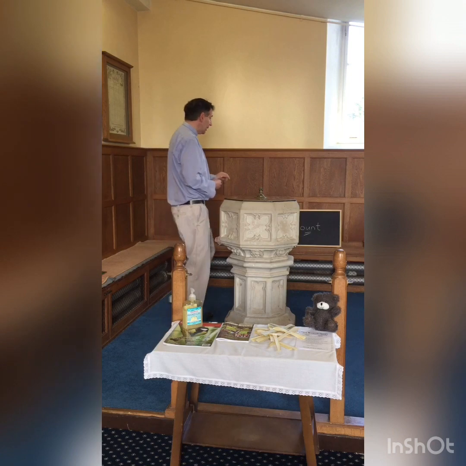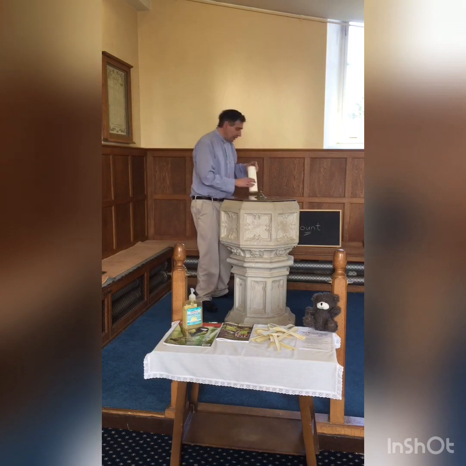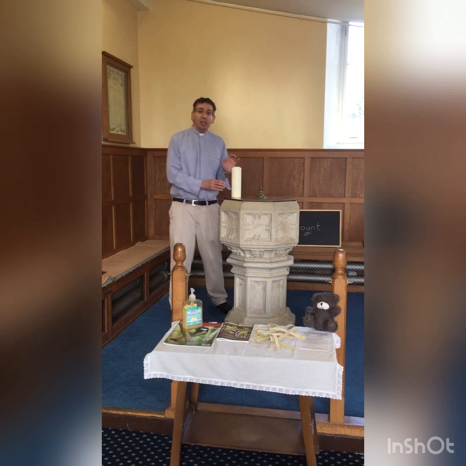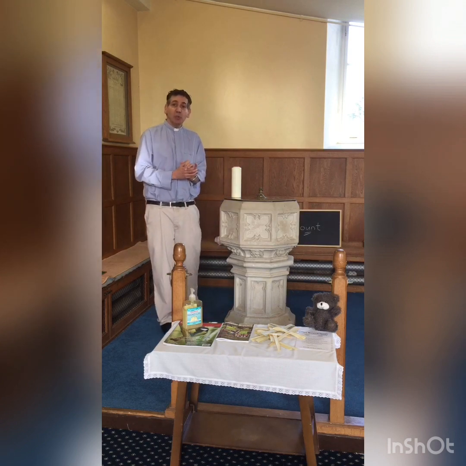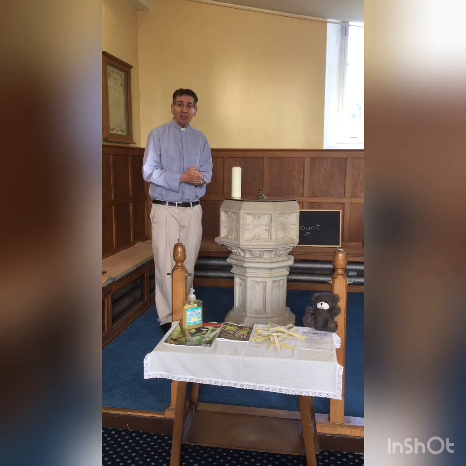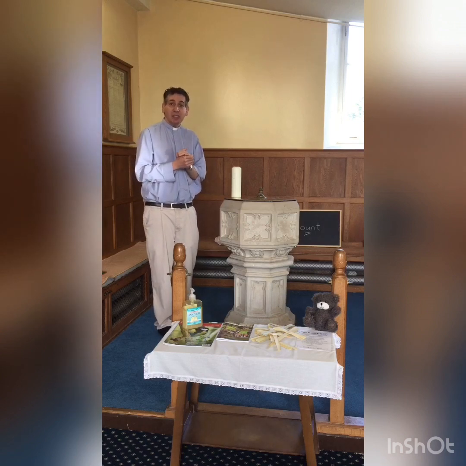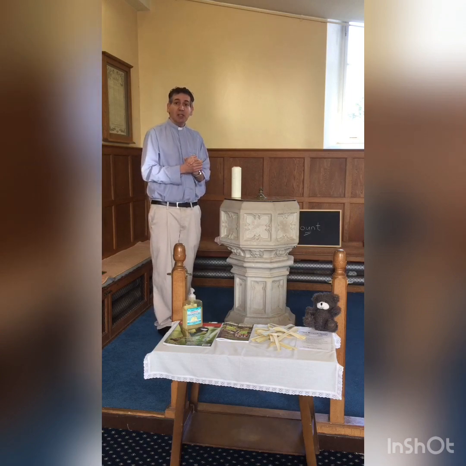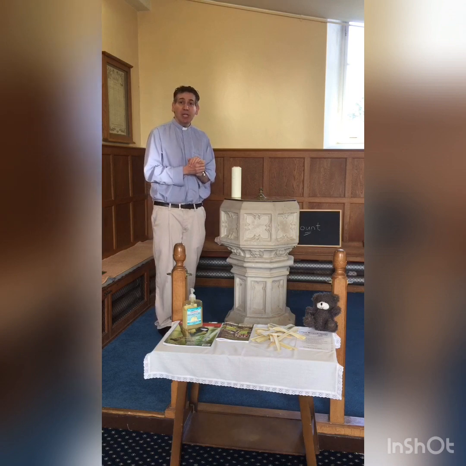Now, there's also something else important, and that is this. This is actually an Easter candle, or more correctly we call it the Paschal Candle. Now, Paschal is another unusual word, and it comes to us from the Hebrew language, and it comes from the word Passover.